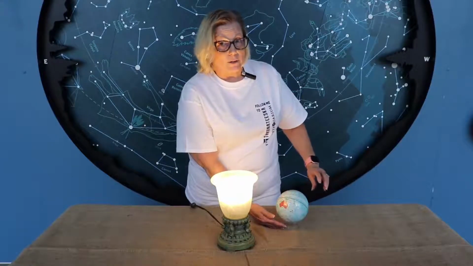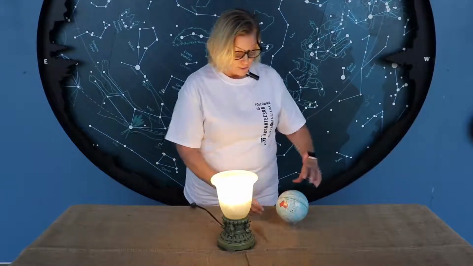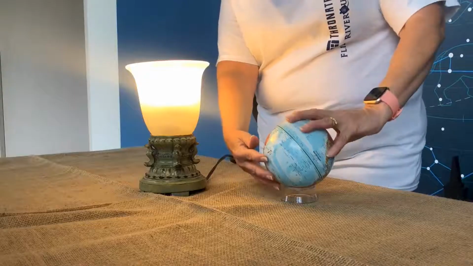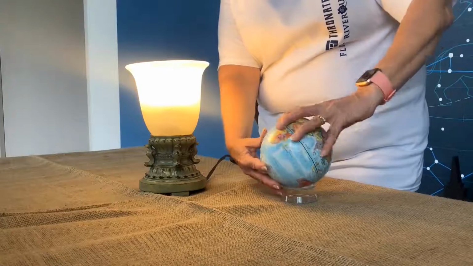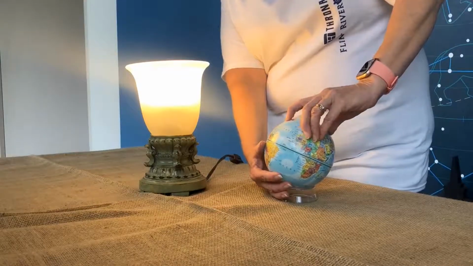Now, one of the things that we talk about when we look at our shadows is that it appears that the sun rises in the east and sets in the west. Again, that's not really what's happening, because the sun is not moving, the earth is moving. If I turn over here to the United States, this is the east coast.